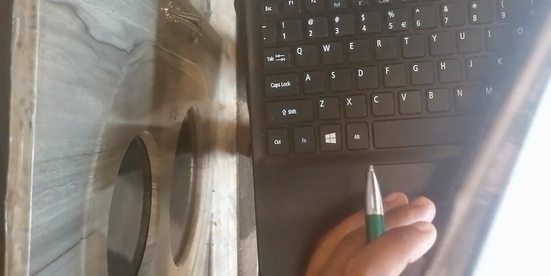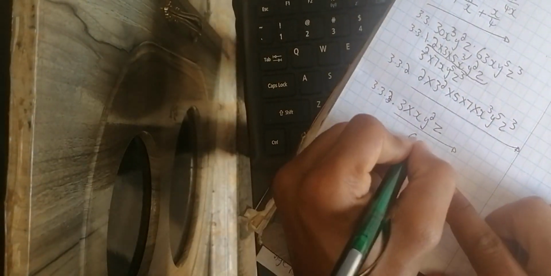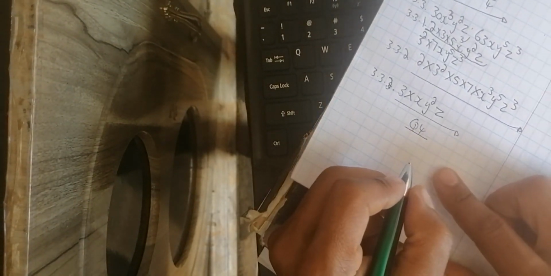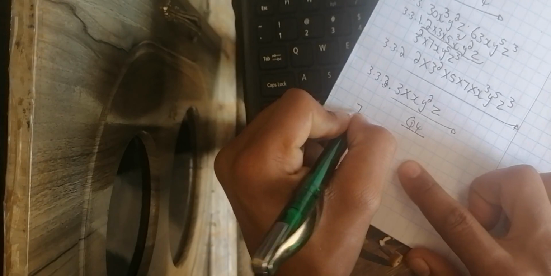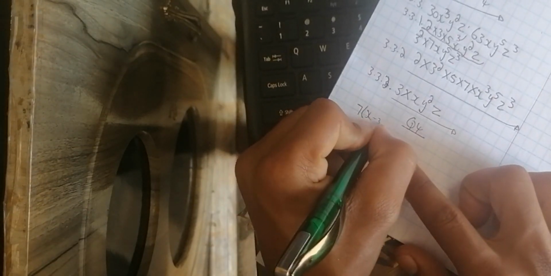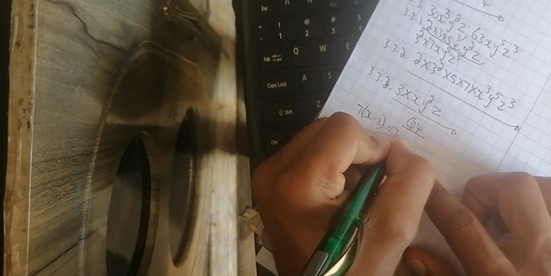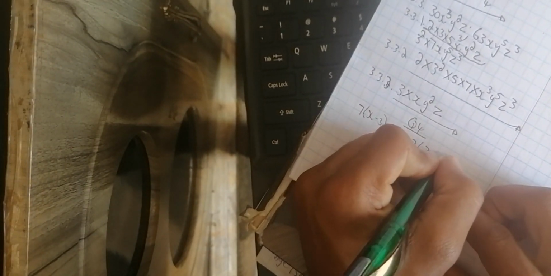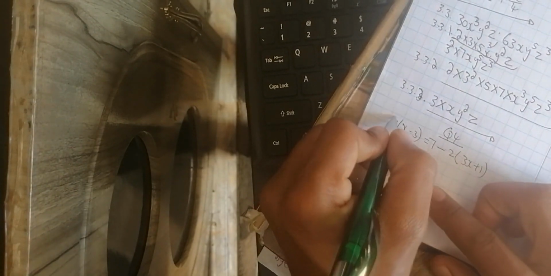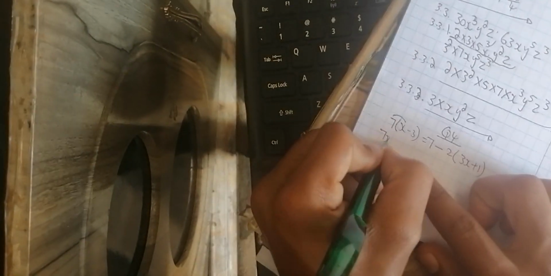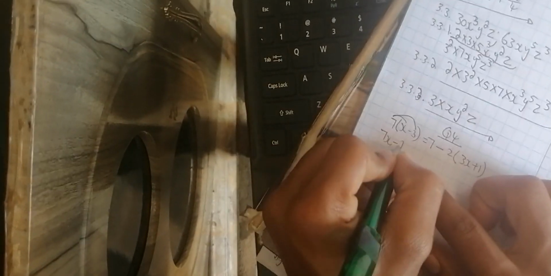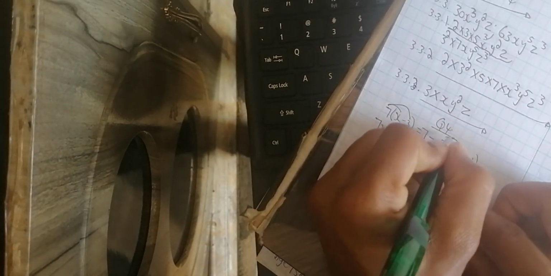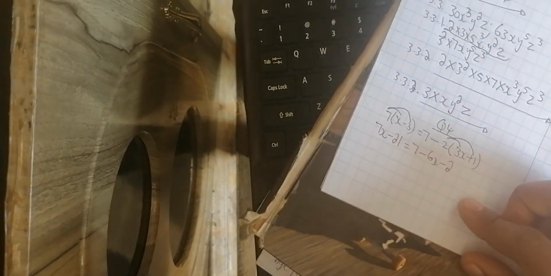Okay, so now let's go to question 4. In question 4, they say solve for x. 7 into x minus 3 equals 7 minus 2 into 3x plus 1. So we will multiply out: 7x, 7, 14, 21, 7 minus 6x minus 2.